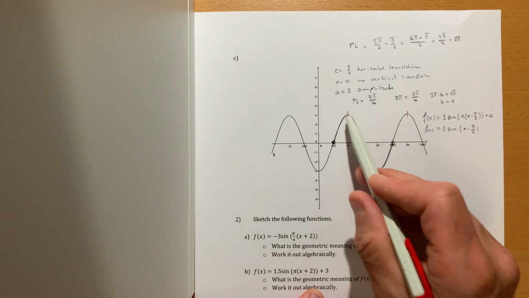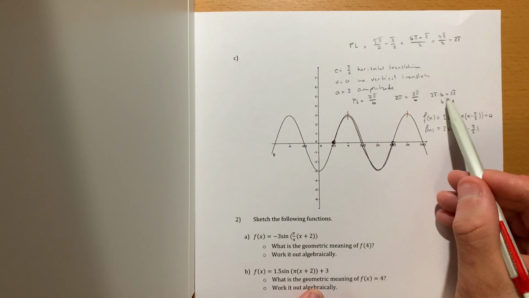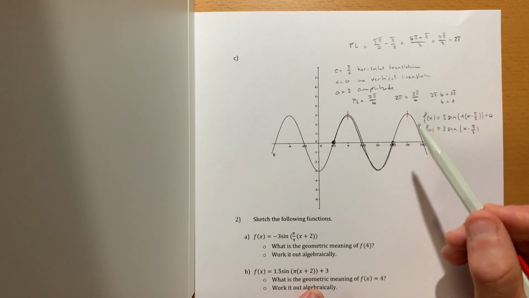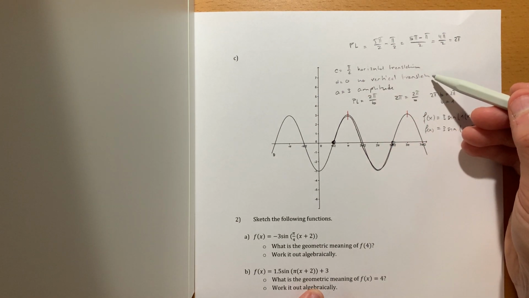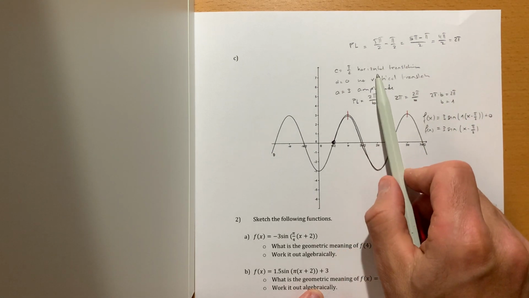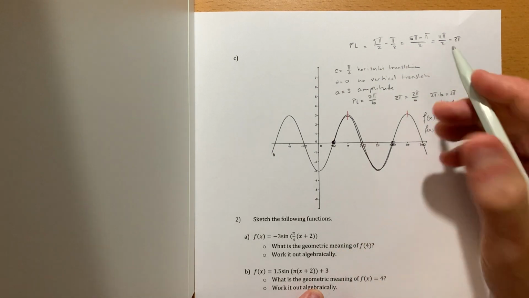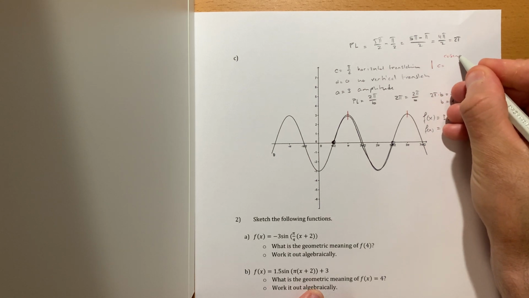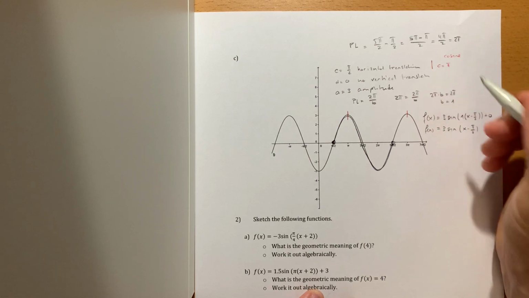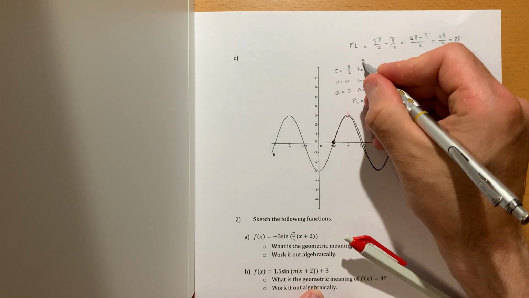From pi to 3 pi, that's plus 2 pi. So b will be the same thing. The amplitude will be the same thing. The vertical translation will be the same thing. Only the horizontal translation changes. For cosine, it's going to be pi. This is for sine.